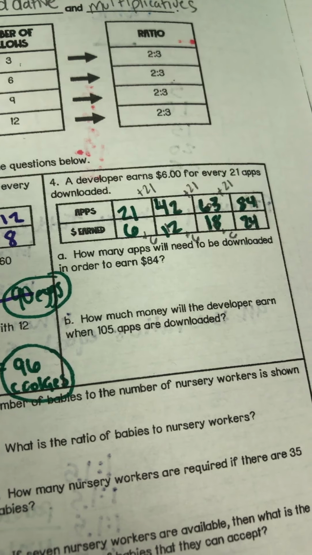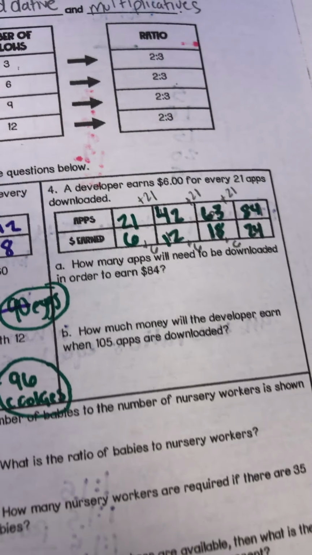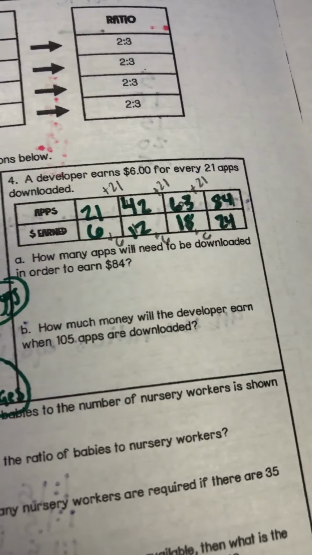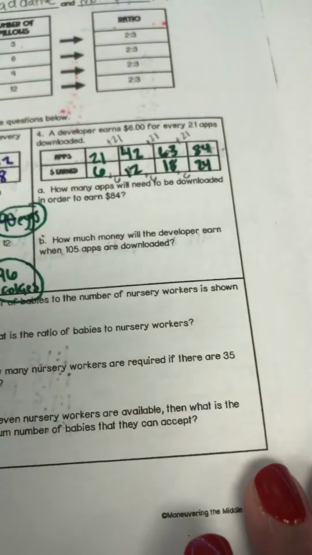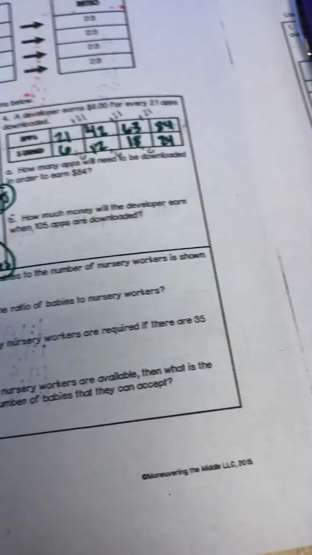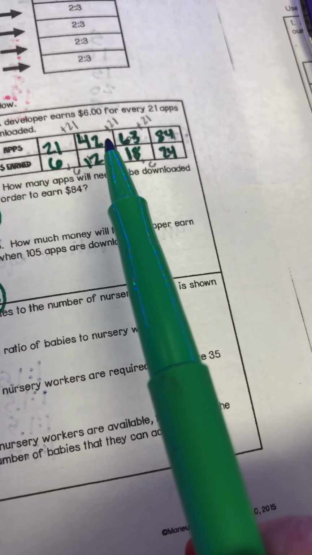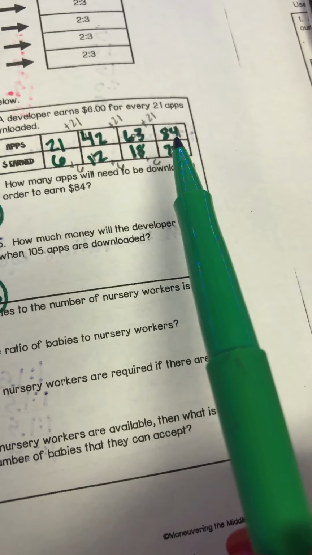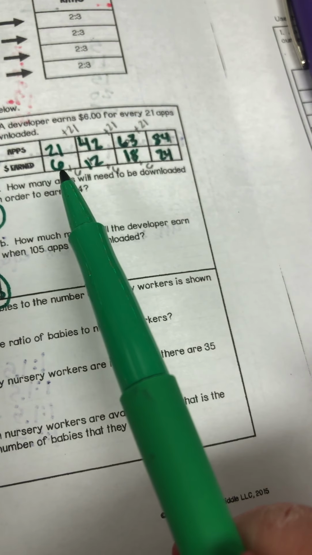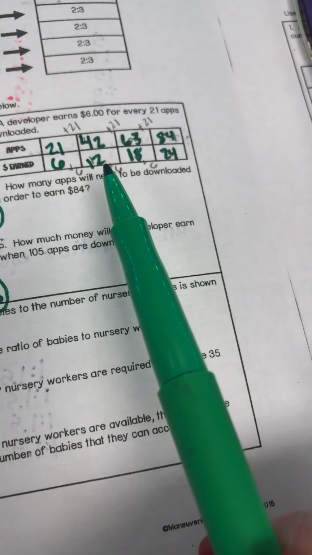Did y'all finish the chart? Almost. Yes. So if you did, your chart should look something like this. Okay, so you added 21 each time. 21 plus 21 gives you 42, plus 21 gives you 63, plus 21 gives you 84. Down here you added 6 each time. 6 plus 6 gives you 12, plus 6 gives you 18, plus 6 gives you 24.